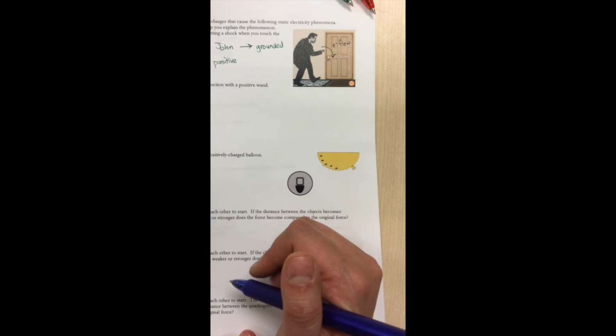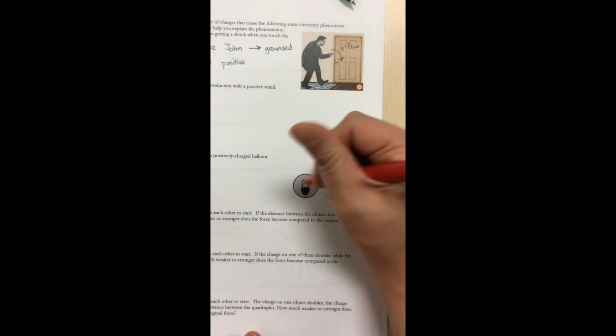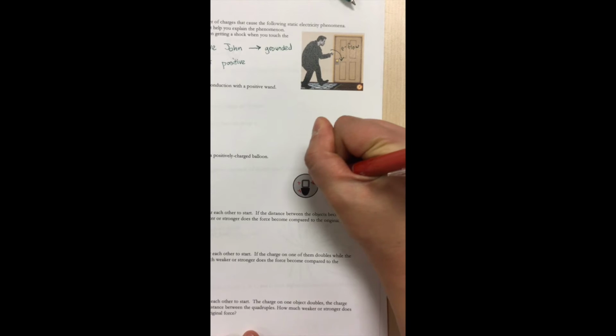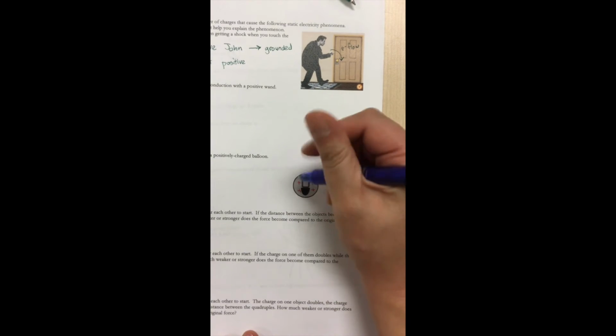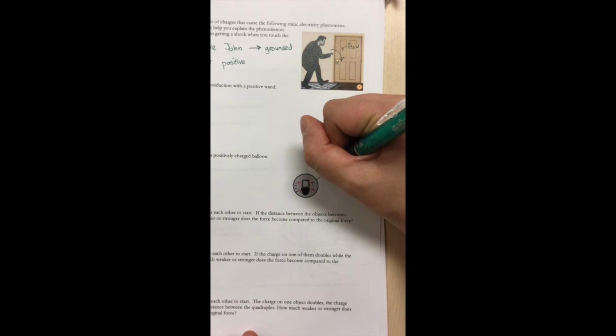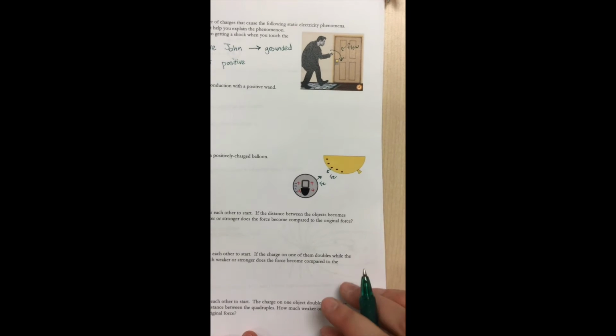Oh look, another example of polarization causing attraction. It's almost as if that's what goes on. Protons stay still inside the can. Electrons repel away from the balloon, making the can polarized. The polarized can attracts because the positive surface is left near the balloon and positives attract negatives. Ta-da!